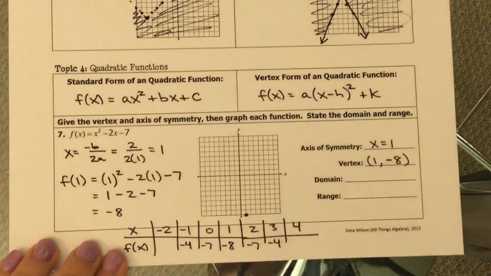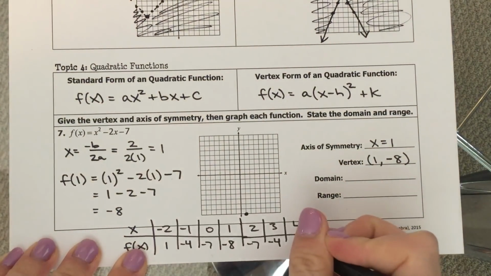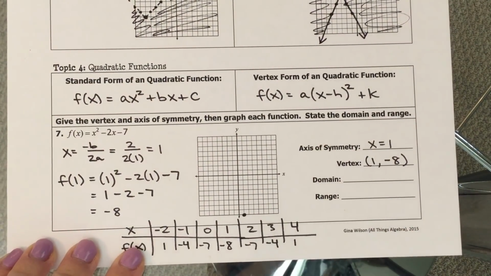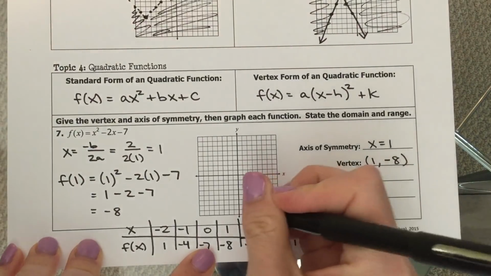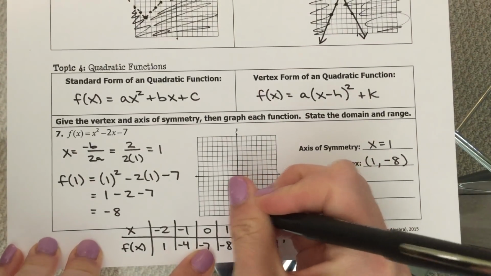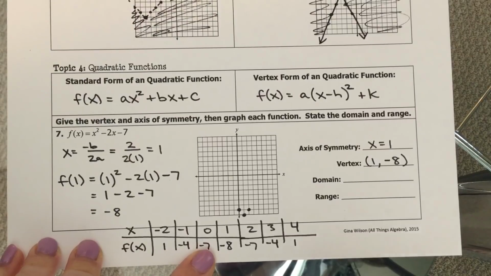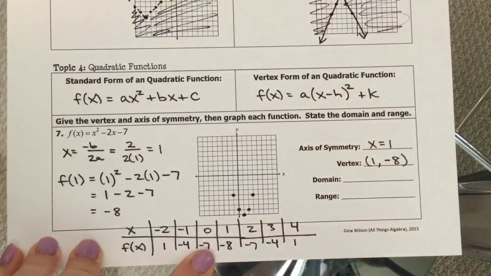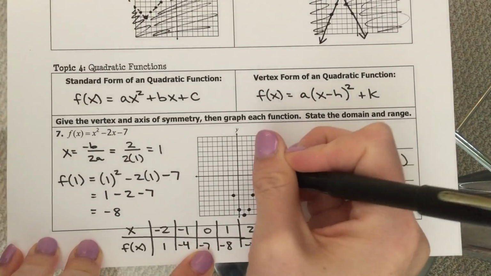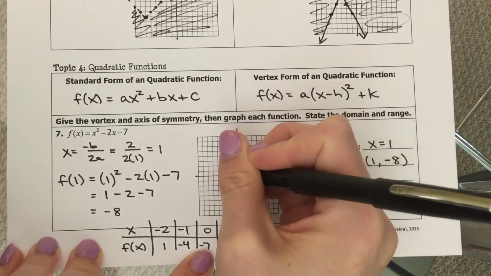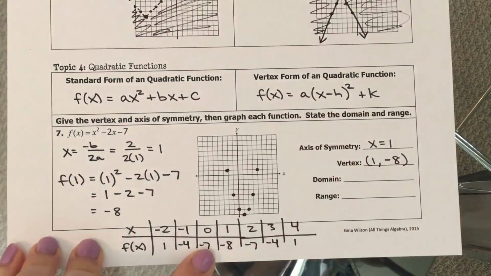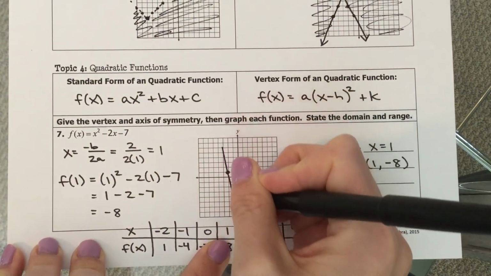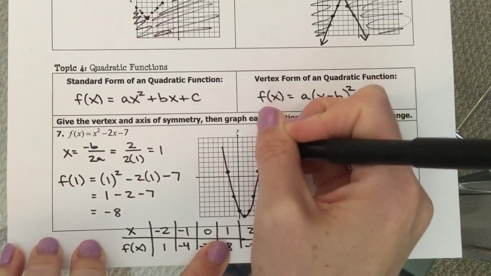Okay, and that comes out to be 1, which I can mirror off to the right. Okay, so we've got those values. So off to the right, we go up to negative 7 and then mirror it. And then off to the right again, we go up to negative 4 and mirror it. And then one more time, we go up to 1 and mirror it. Okay, so those are your values for the parabola. Just connect the dots in a nice smooth curve.